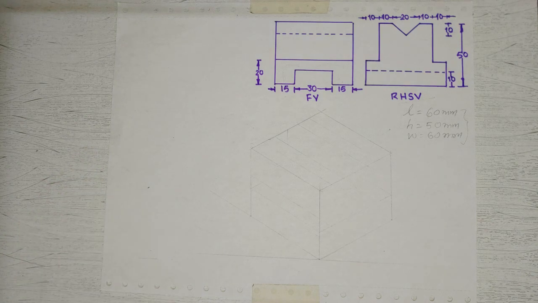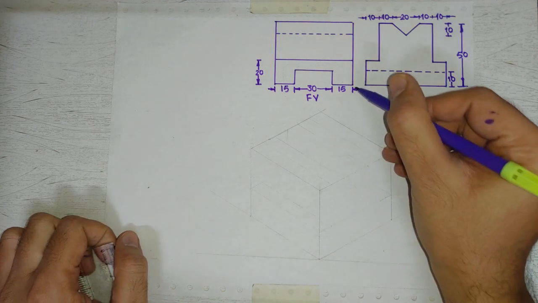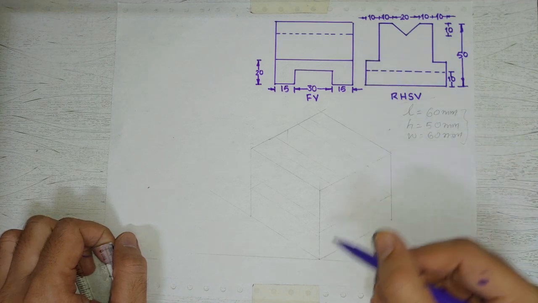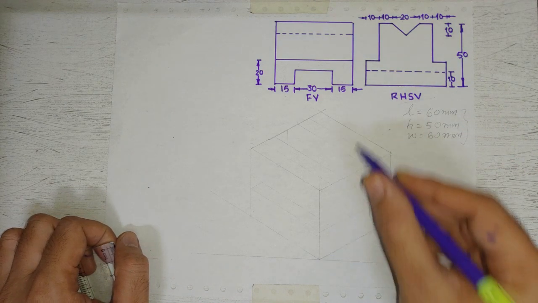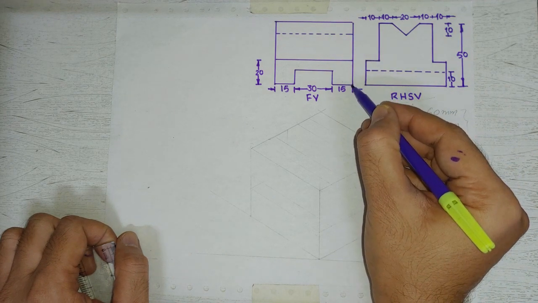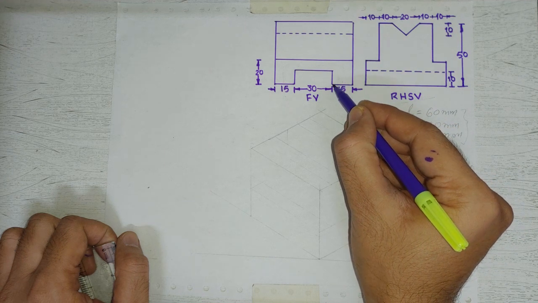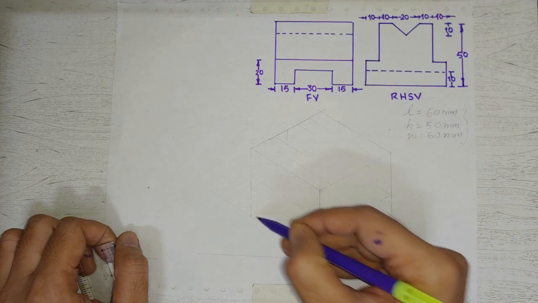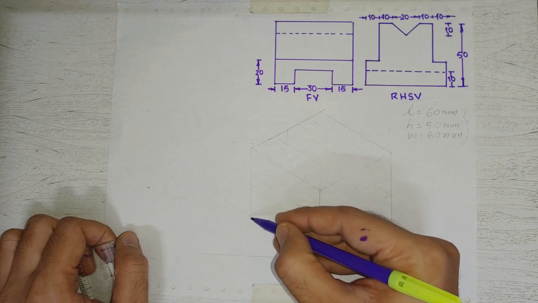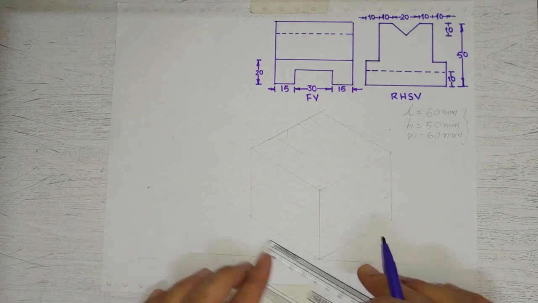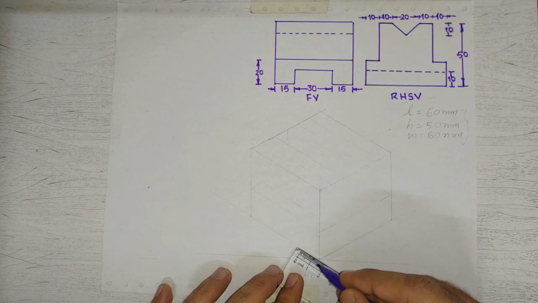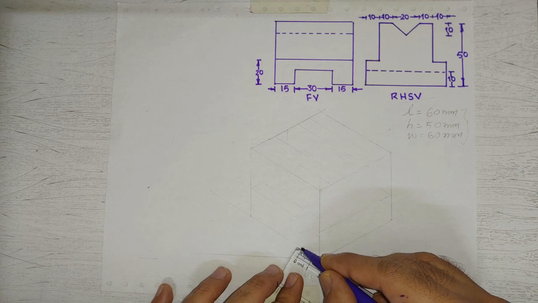For that, we will start with the corner, and we will consider this corner which is over here. From this point I need to move along the length 15 mm. Here the length is on this line, so I need to move 15 mm along this line. I will put the distance 15 mm and draw the line.